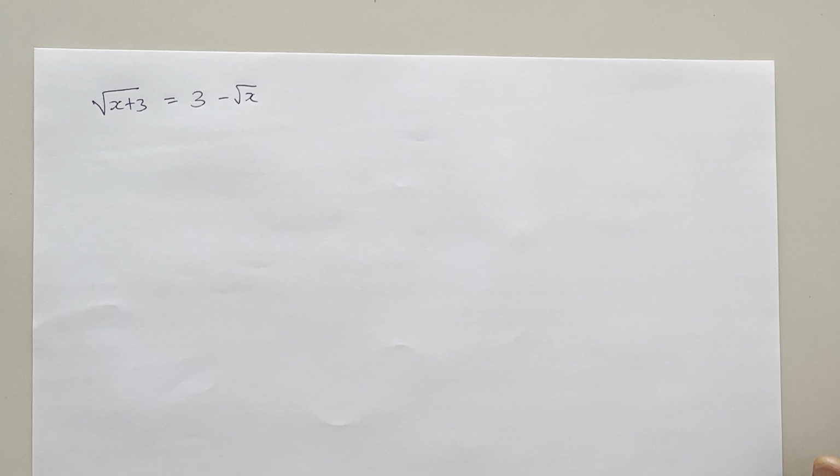Hello everybody, today we are going to work out on this equation to find the value of x. If you'd like, and which will be great, just pause the video and try it on your own. All right, let's go. So we have square root of x plus 3 is equal to 3 minus x.